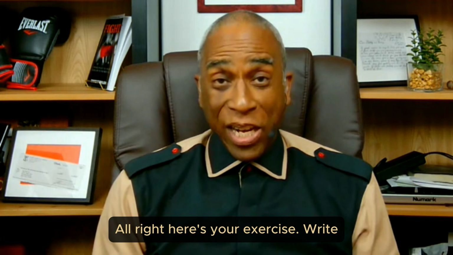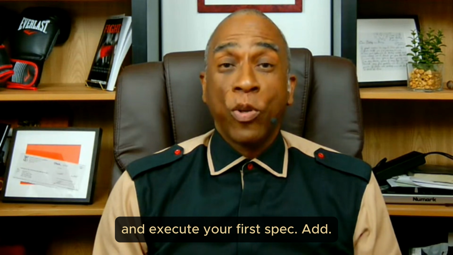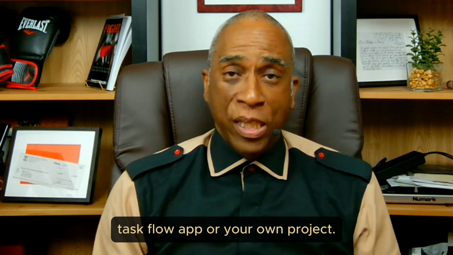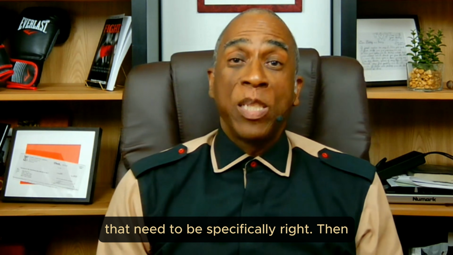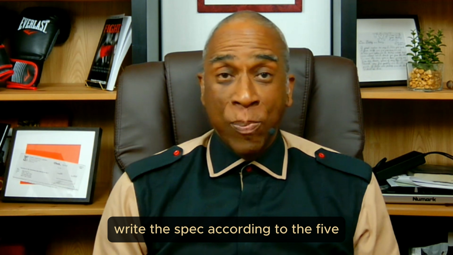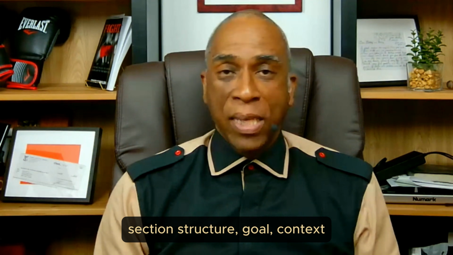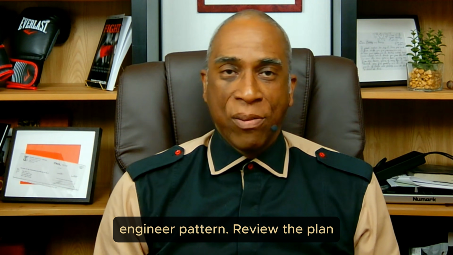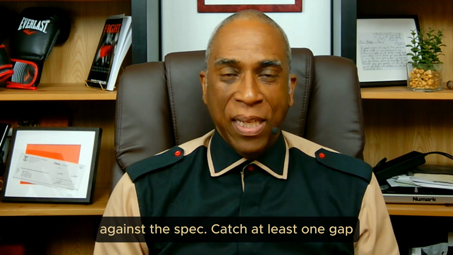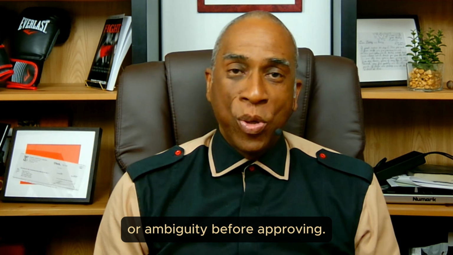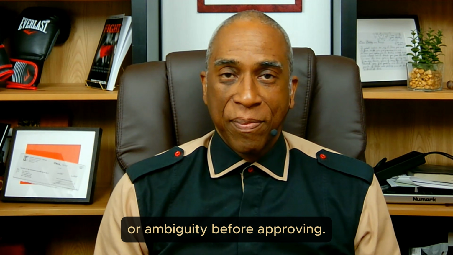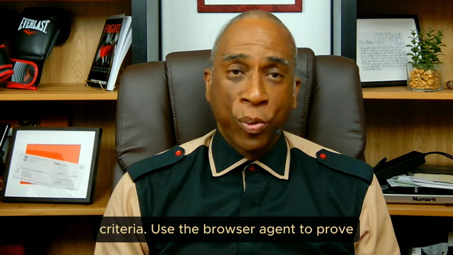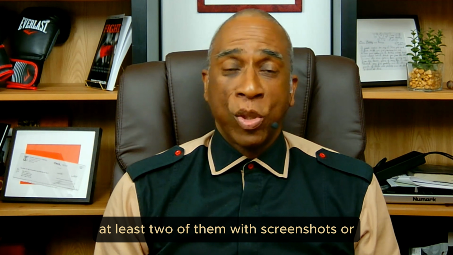All right, here's your exercise. Write and execute your first spec. Take any feature you want to add to the TaskFlow app or your own project, something with at least 3 behaviors that need to be specifically right. Then write the spec according to the 5-section structure: goal, context, requirements, acceptance criteria, and out of scope. Send it with the lead engineer pattern. Review the plan against the spec. Catch at least one gap or ambiguity before approving. Build it, then verify every acceptance criterion. Use the browser agent to prove at least 2 of them with screenshots or recording.